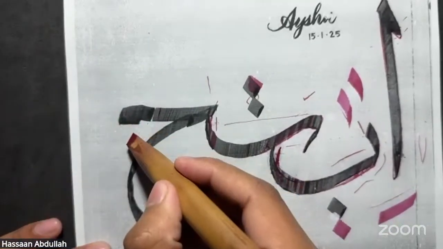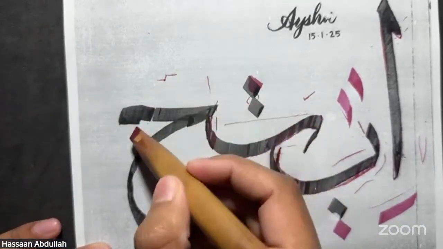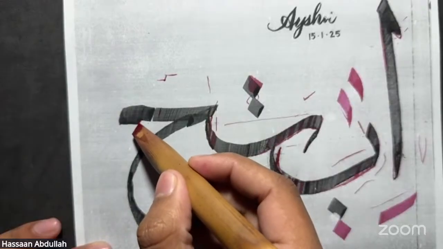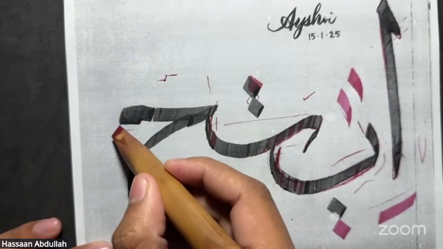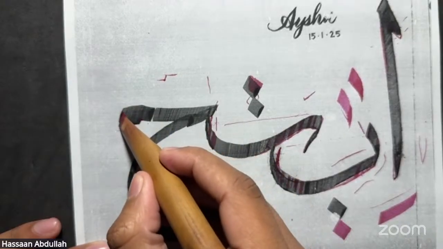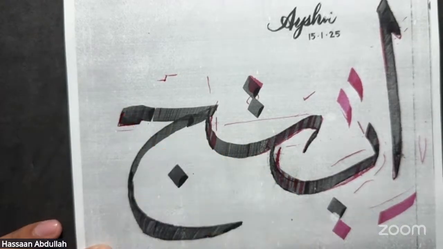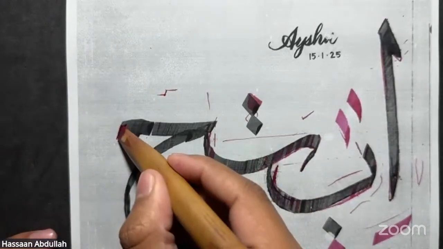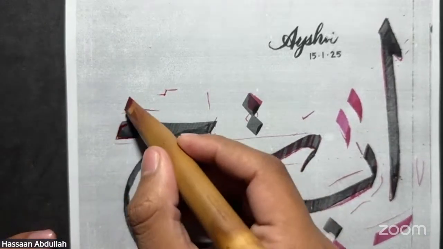So everywhere, on both sides, it's looking completely straight, like this. Okay, that thing.